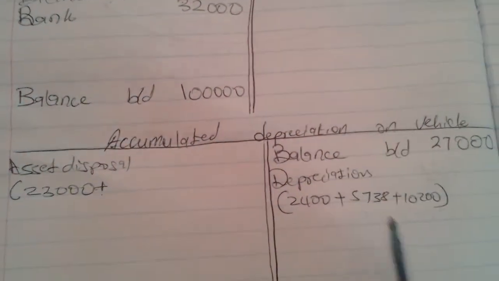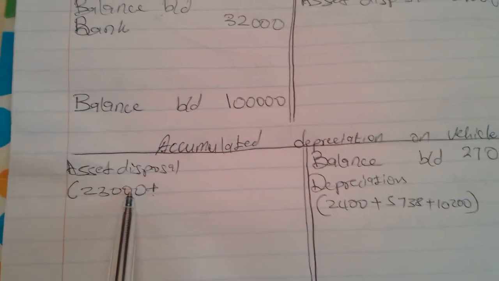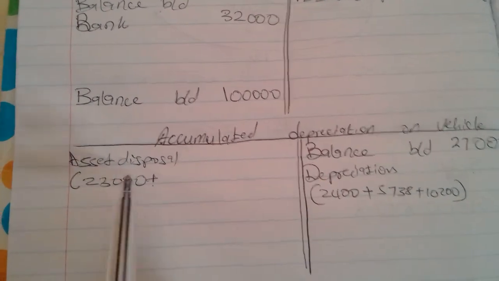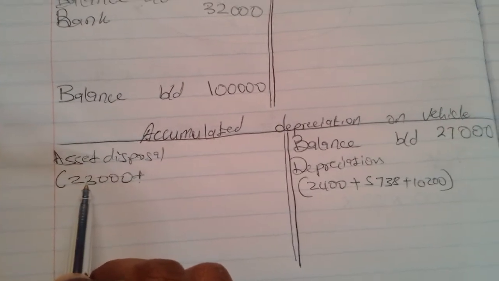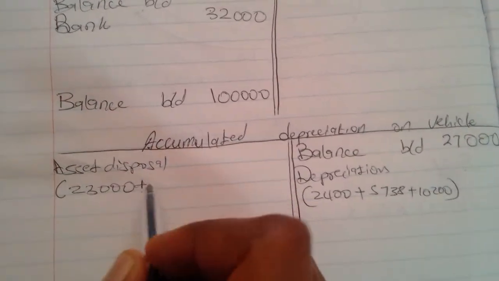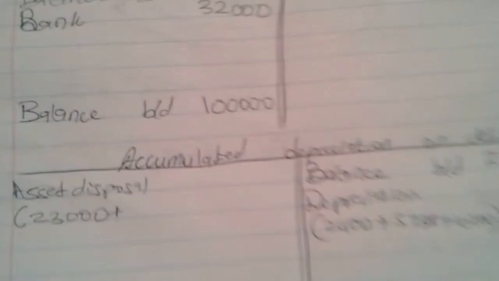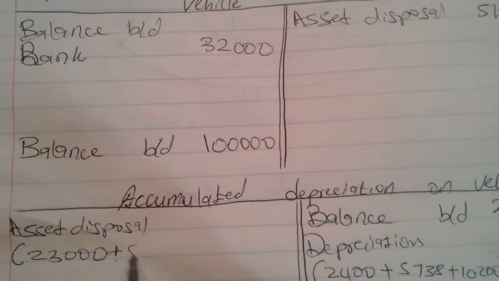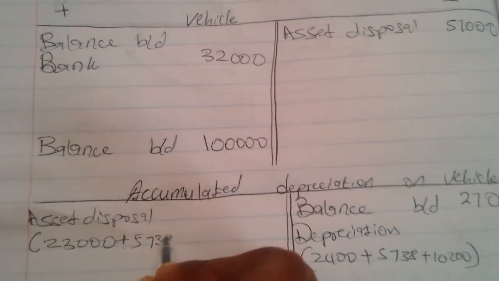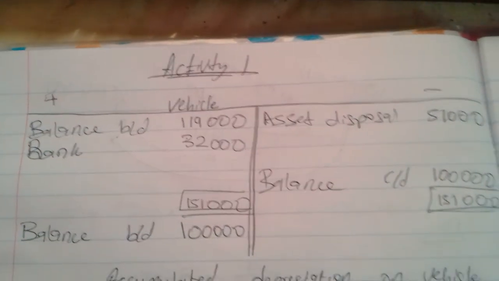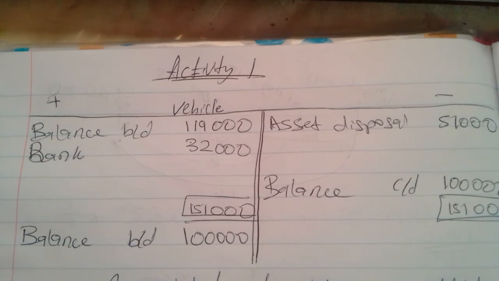And also for the sold asset, we must add another amount, depreciation for the year, because at the beginning it had depreciation of this amount, so you have to add this amount, the depreciation for the year for the sold asset, which is 57,300. So I think we are done with our question.